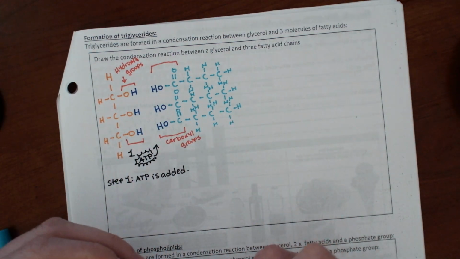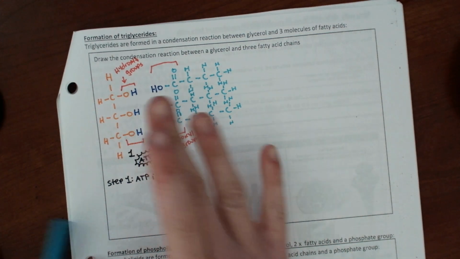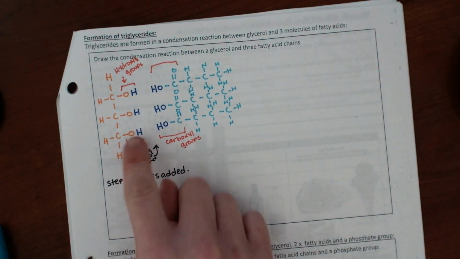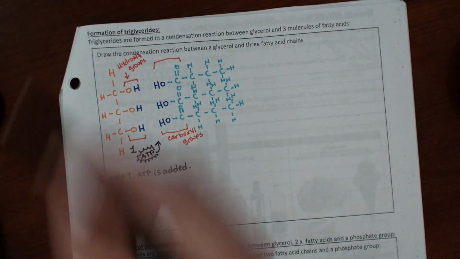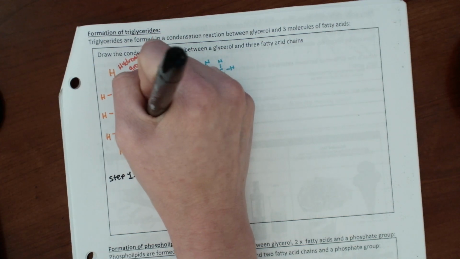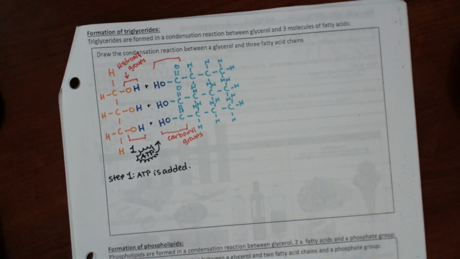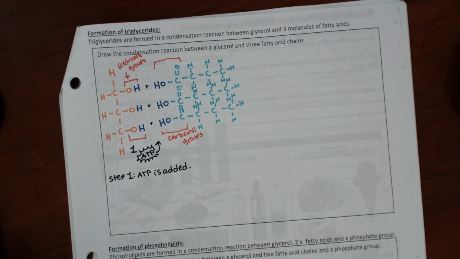It's ATP, it's all hyped. It's energy. ATP goes in. That causes these water groups to separate and kind of come together. Step 2. We'll do step 2 in a different color. We'll do step 2 in light blue.